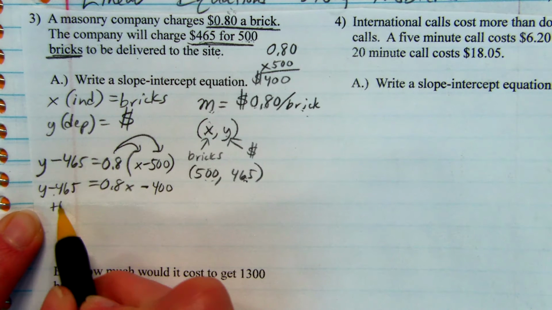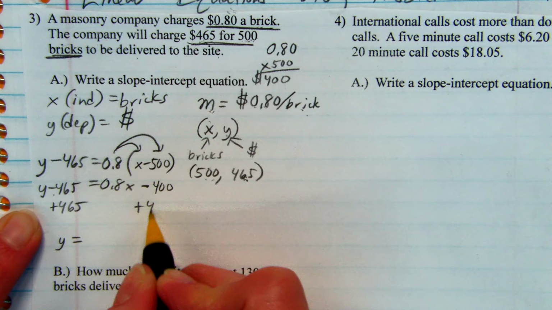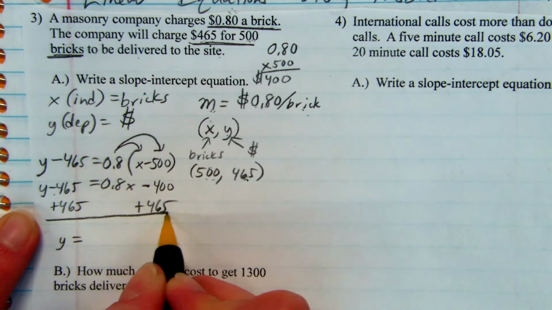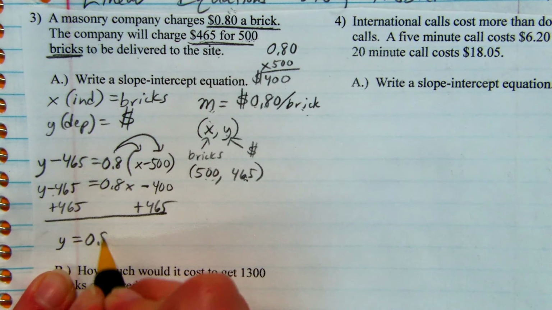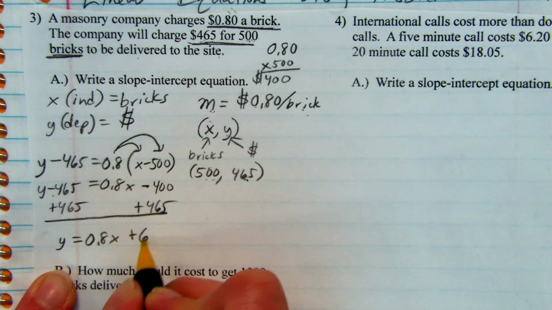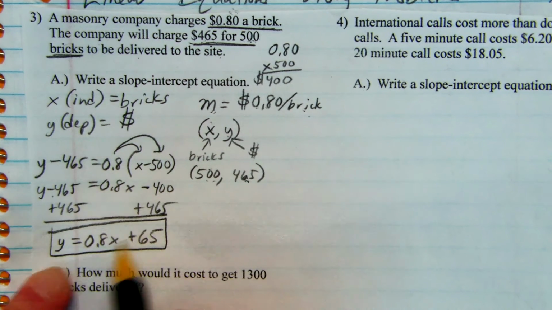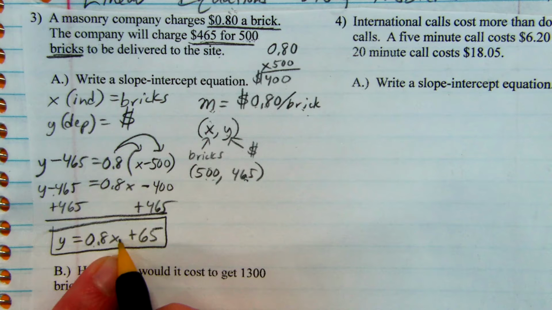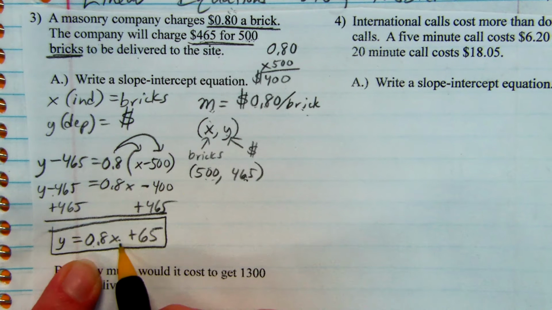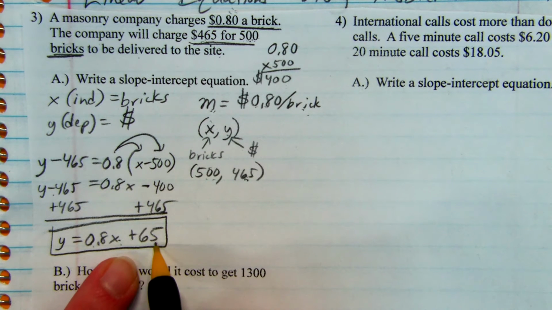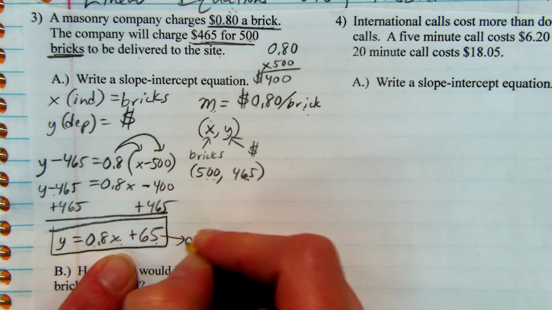Add 465. Good. Add 465. You guys are brilliant. So I'm adding that to both sides. So I'm going to get y equals 0.8x plus 65. And this gives us a little information. We already knew it was 80 cents per brick, so that part's not shocking. The plus 65 is probably the delivery charge.